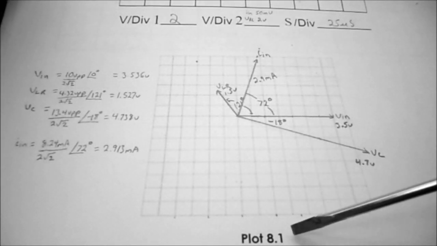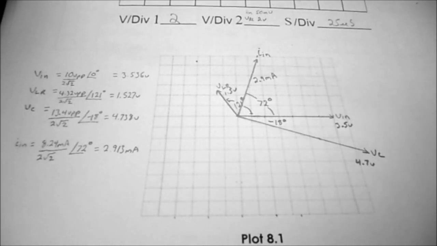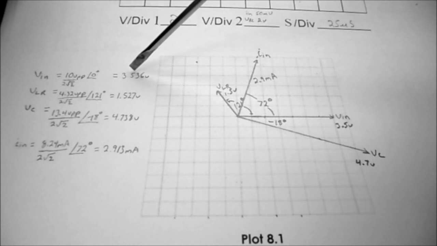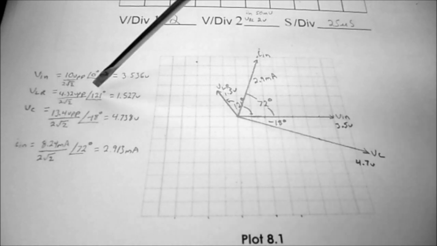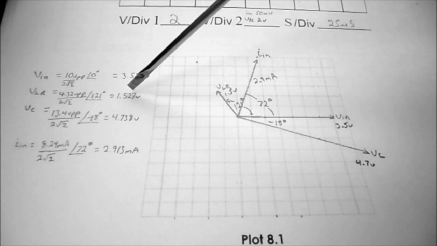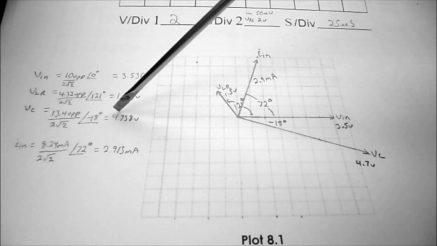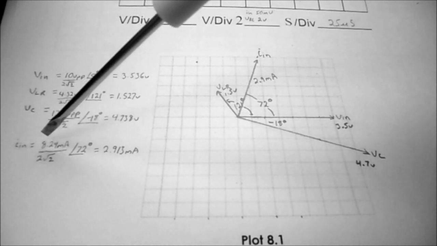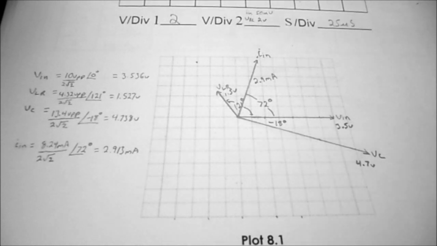So on plot 8.1, to draw my phasor diagram, I first had to convert V in to RMS, so that's 3.536 volts. VLR to RMS is 1.527 volts. VC in RMS is 4.738 volts. And I in RMS is 2.913 milliamps.